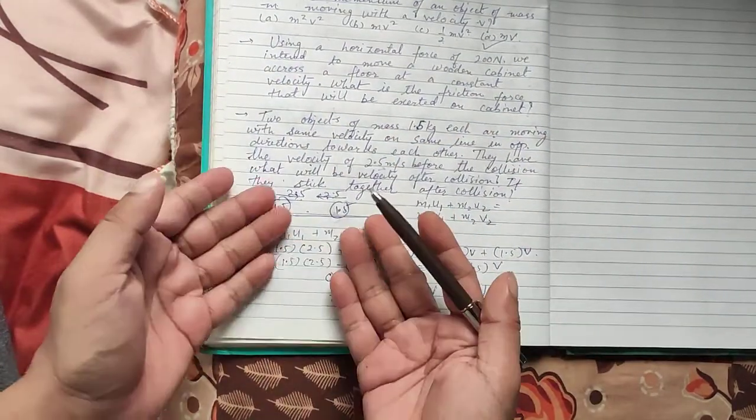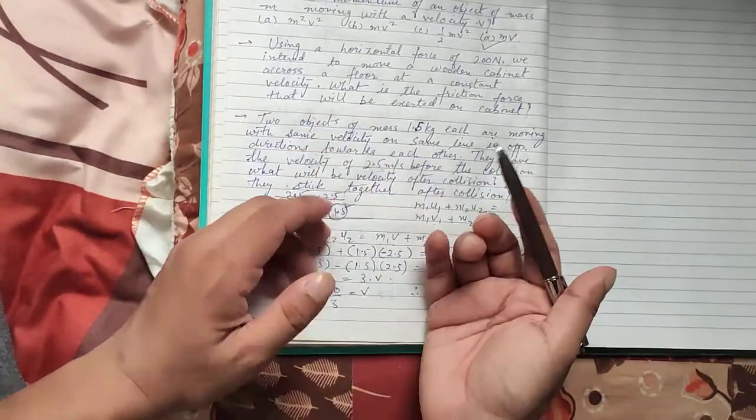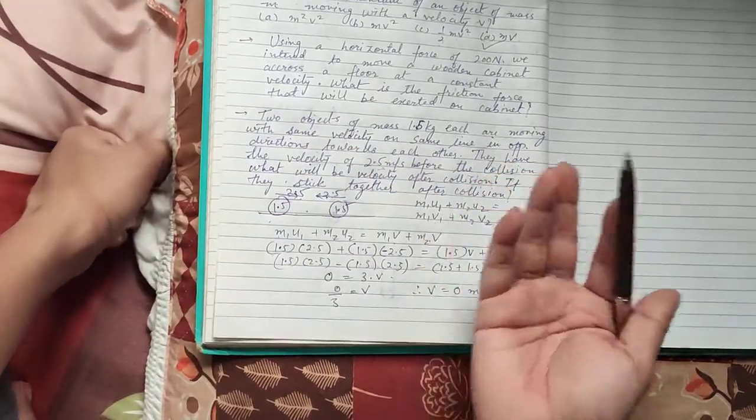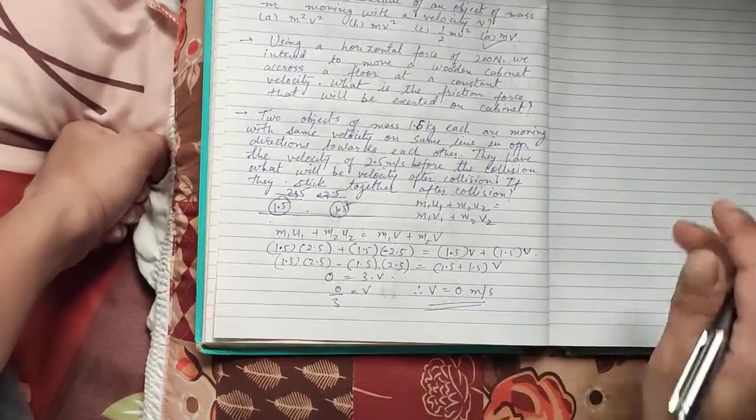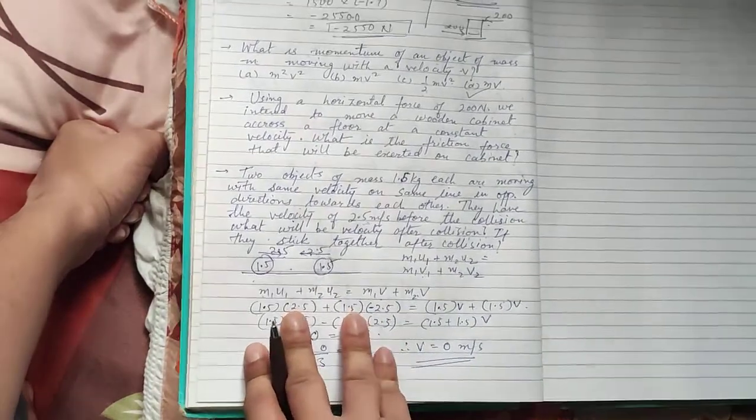Obviously because they both have the same mass and they both have the same velocity, so they both have the same momentum. So after striking, both the momentum will become 0. So the final velocity of both the objects is 0 meters per second. That's all for today, students.